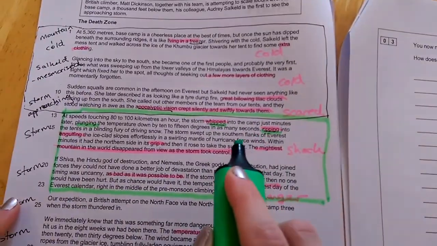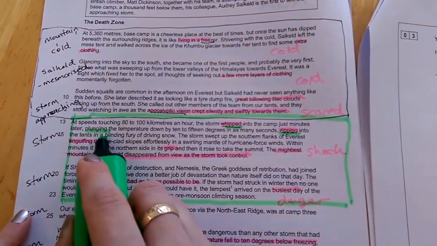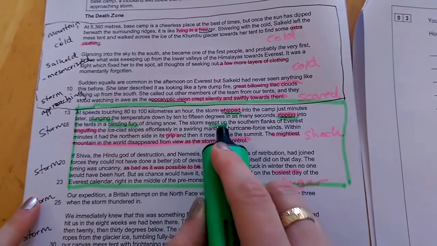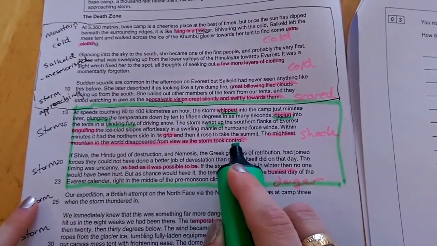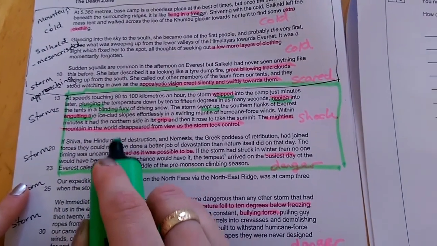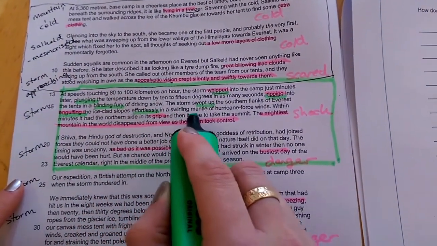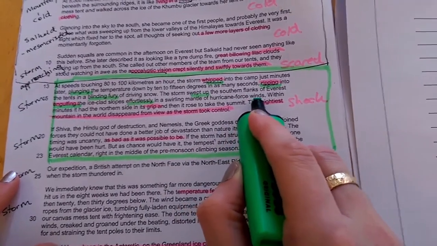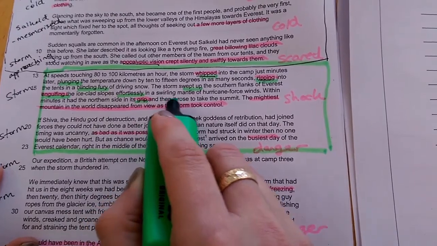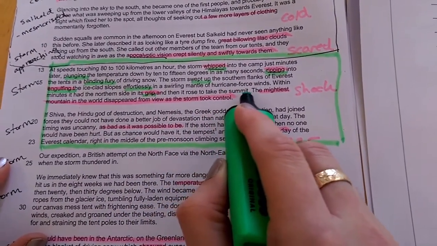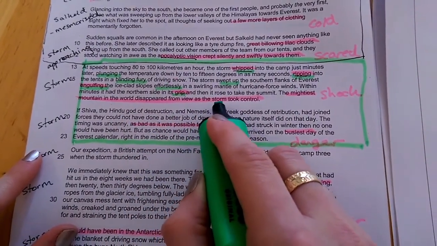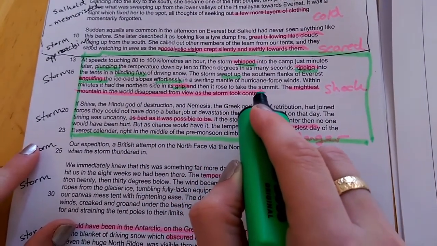Ripping into the tents in a blinding fury of driving snow, the storm swept up the southern flanks of Everest, engulfing the ice-clad slopes effortlessly in a swirling mantle of hurricane-force winds. Within minutes, it had the northern side in its grip, and then it rose to take the summit. The mightiest mountain in the world disappeared from view as the storm took control.